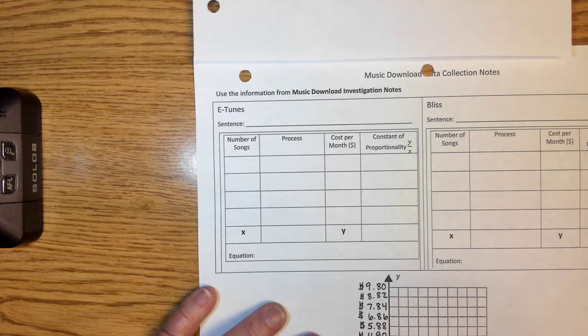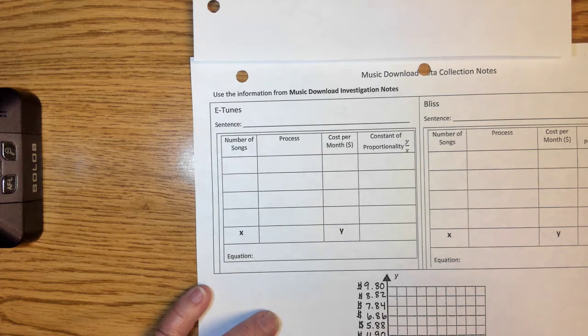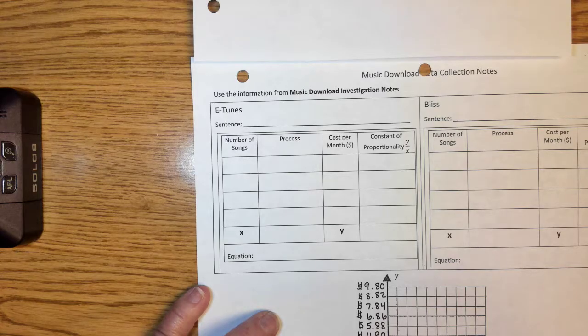Music download investigation. You have been begging your parents to allow you to download music, and they are starting to relent. You have agreed to collect payment information from 2 companies and present it to your parents. eTunes charges 98 cents per song downloaded. Bliss charges $4.90 per month to listen to music and 49 cents for each song downloaded. Use the music download data collection handout to organize your data and make a case for the company you would prefer. Keep in mind that your parents may limit the amount of money you can spend on music.